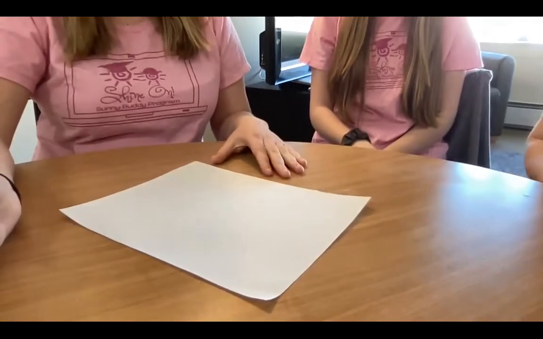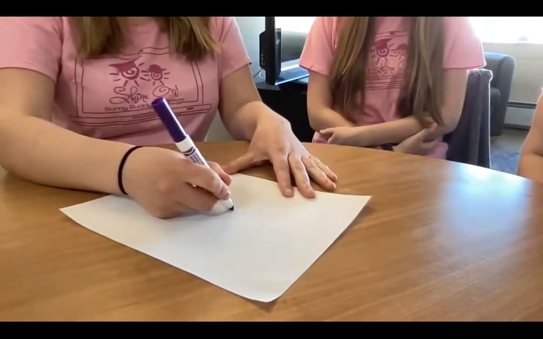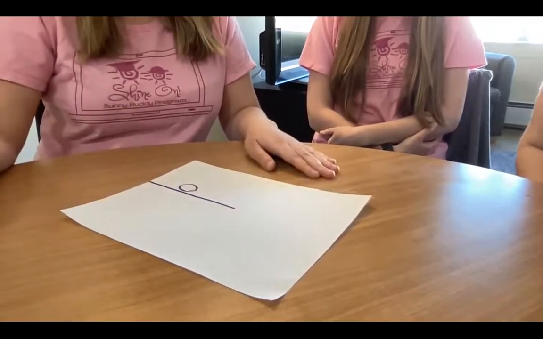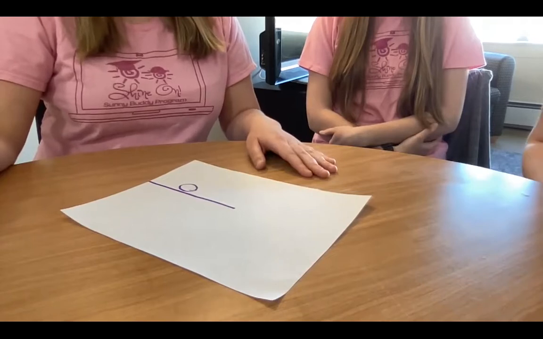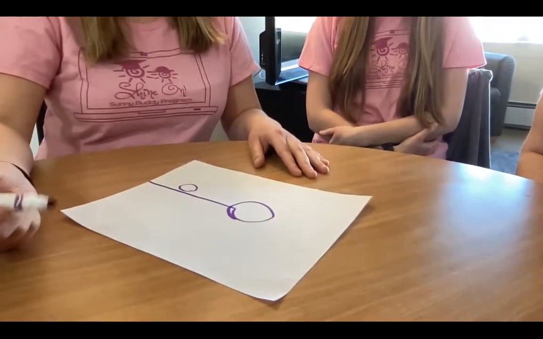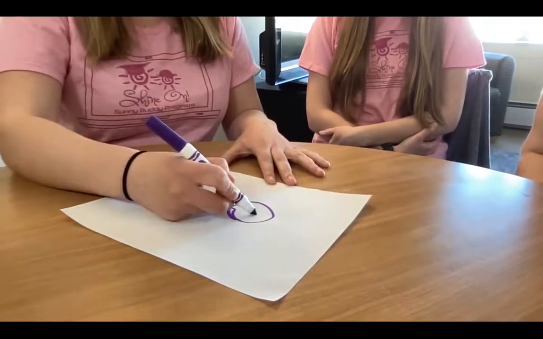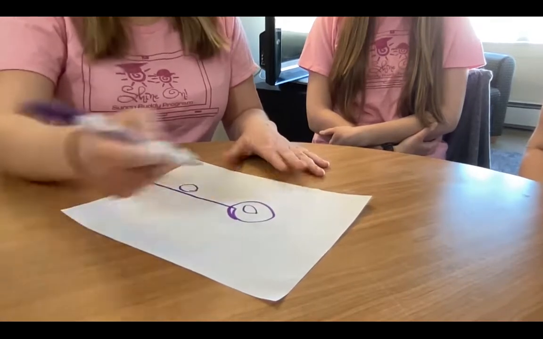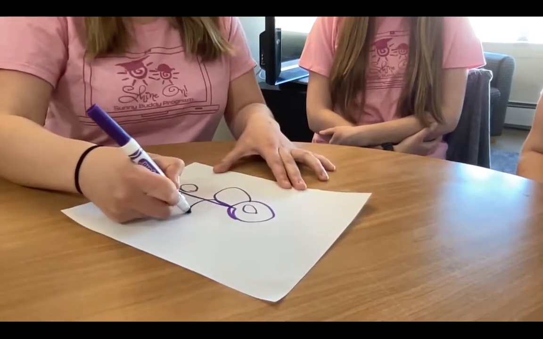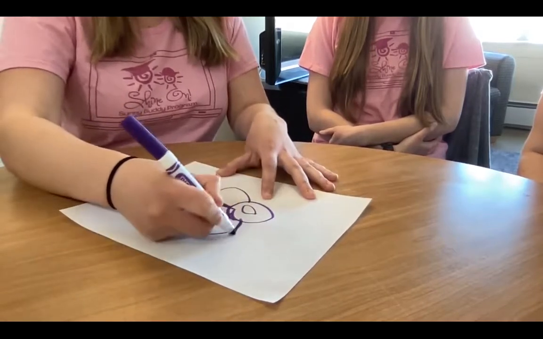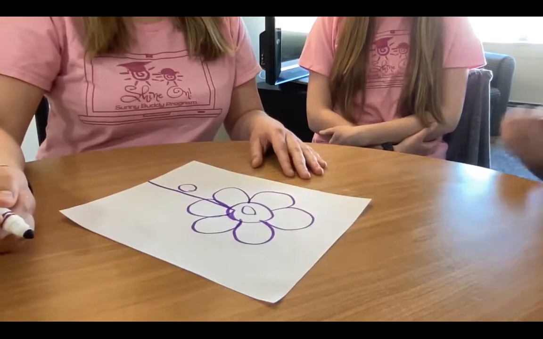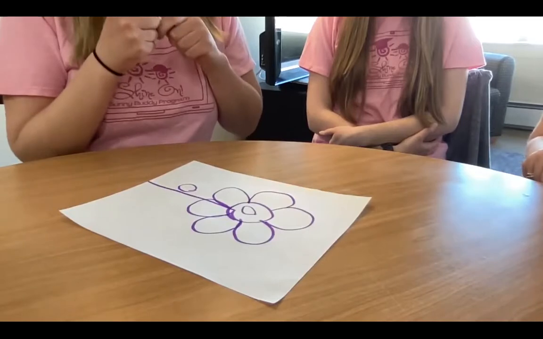Draw a line from the middle to the bottom. Now draw a circle. No, draw a circle in the middle of the paper, connecting it to the straight line. Now draw a semicircle on the circle. On the outside of the circle. Repeat 5 times. Take your marker cap and put it on top. Put your marker down.